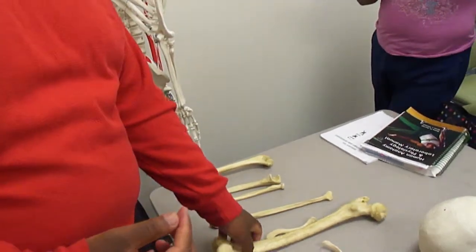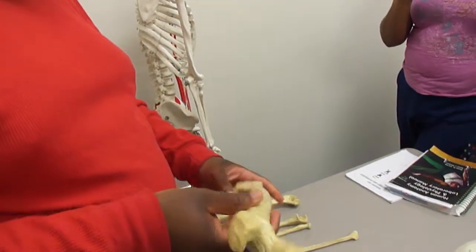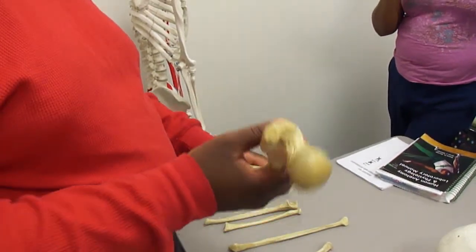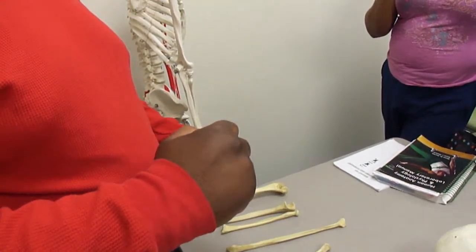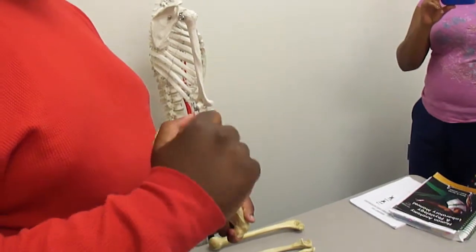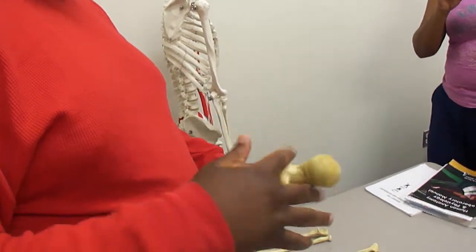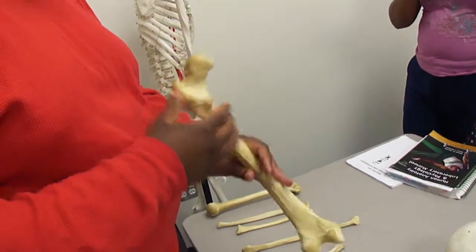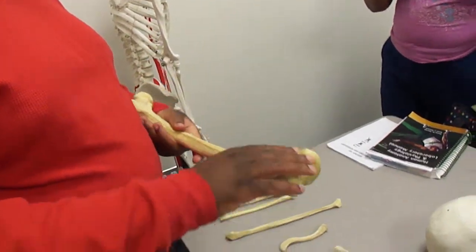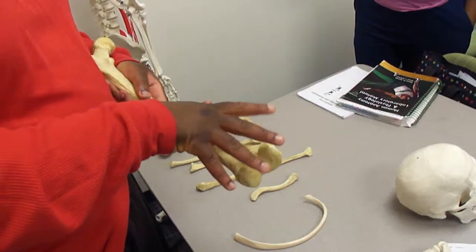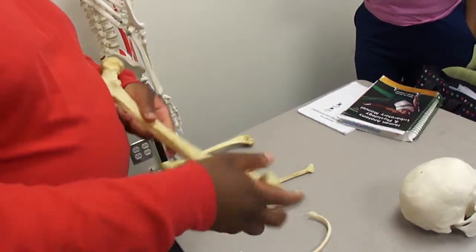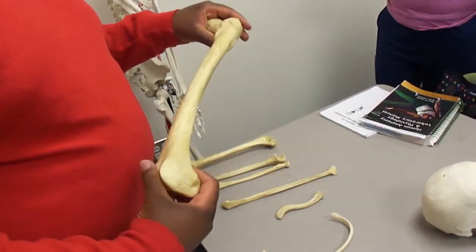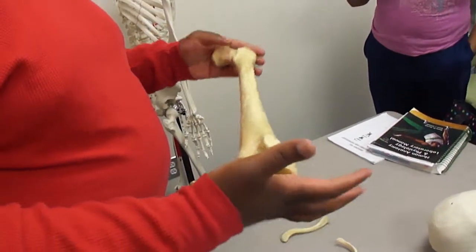The next bone is the fibula. Excuse me, the femur. This is the femur, and the way you differentiate it is it has a very pronounced head on it that sits on a pronounced neck, and also it has the trochanters on the back, and also the condyles for articulation with the tibia. That's the way I differentiate the femur.